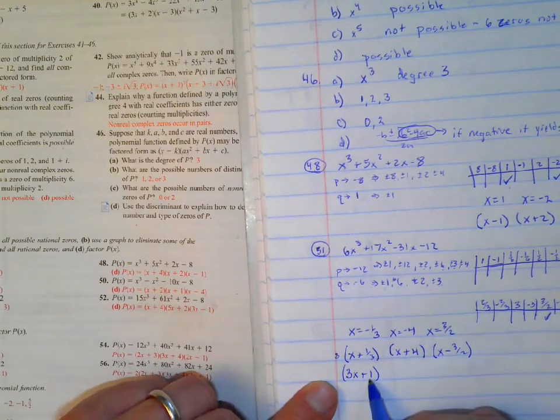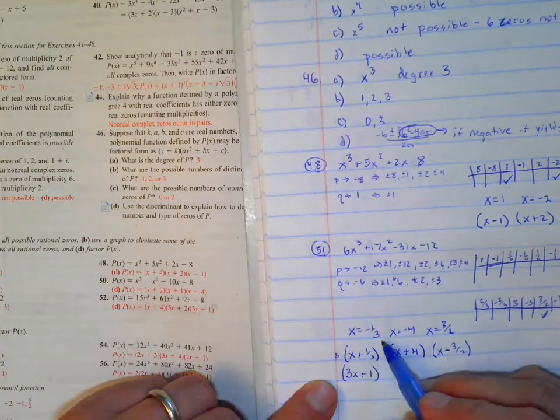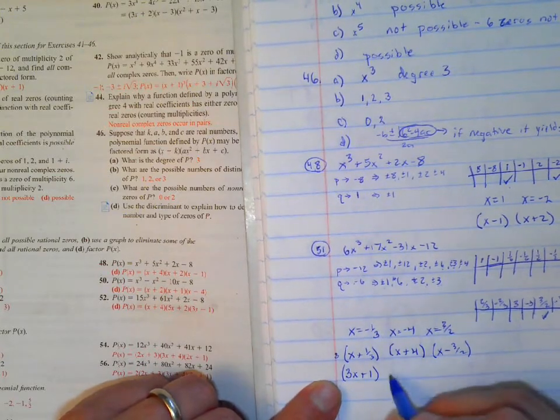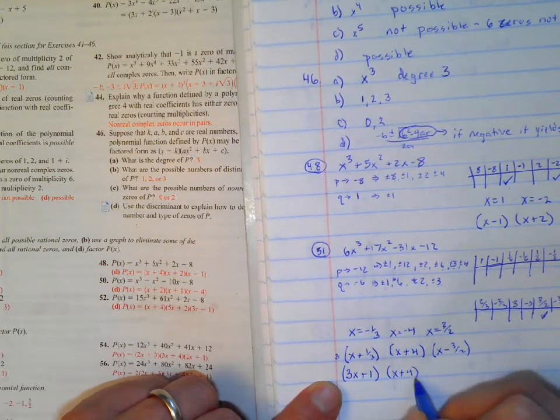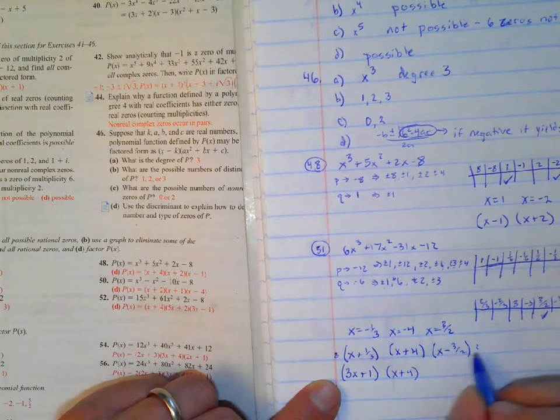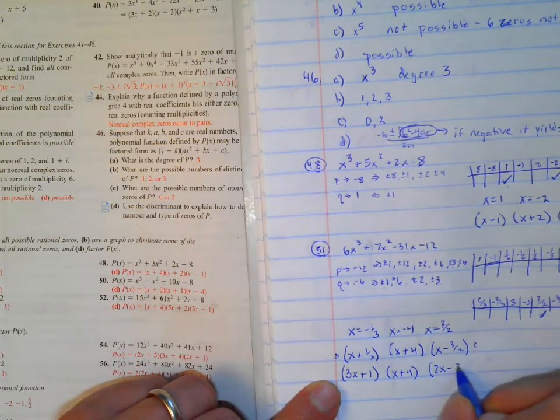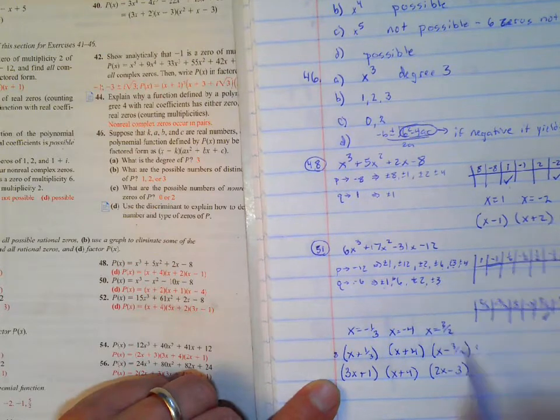Now, if I set this equal to 0 or that equal to 0, both of them give me -1/3, right? And here I'd multiply it by 2, so this would be 2x minus 3. If I set that equal to 0, I still get the 3/2.